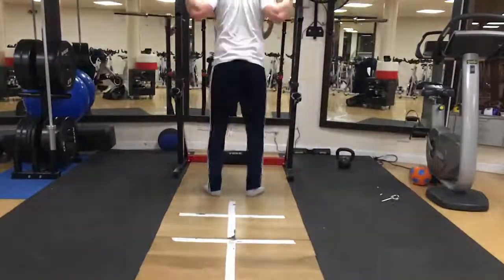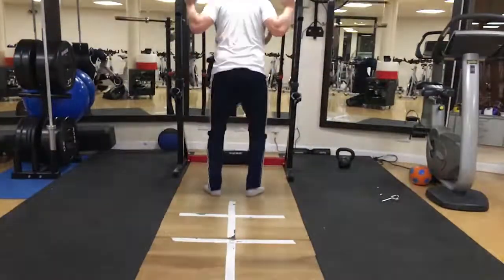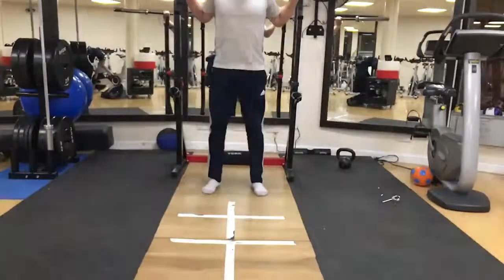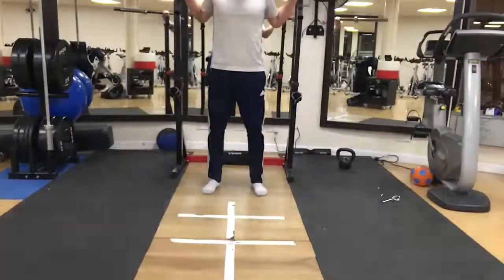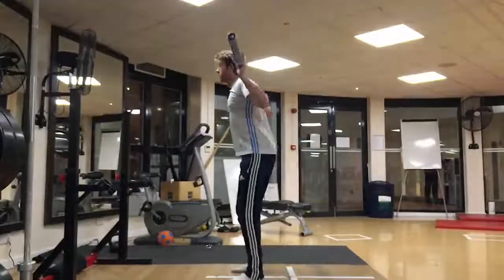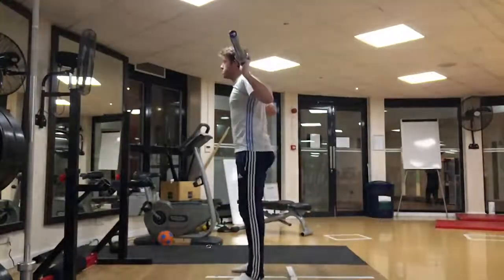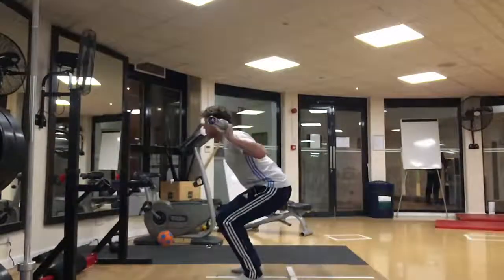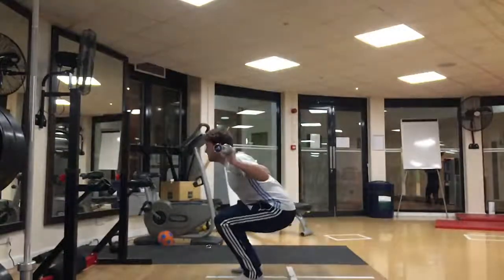Another consequence of the narrow stance used by the athlete is the large amount of lumbar flexion. The athlete fails to keep the head and chest up, resulting in an anterior bar path. To that end, the aim will be to identify the most comfortable stance width for the athlete, as well as using drills to try and maintain a neutral spine with the head and chest up.